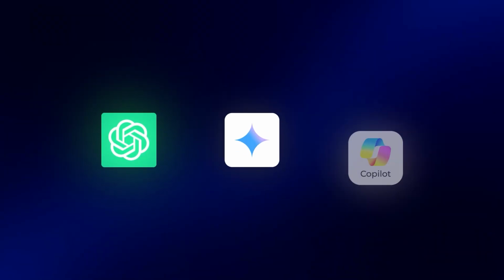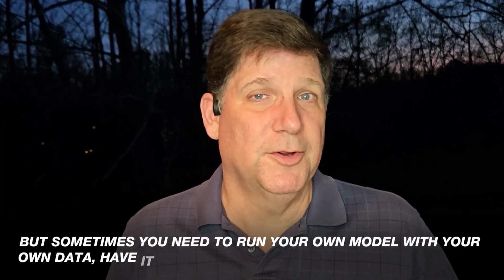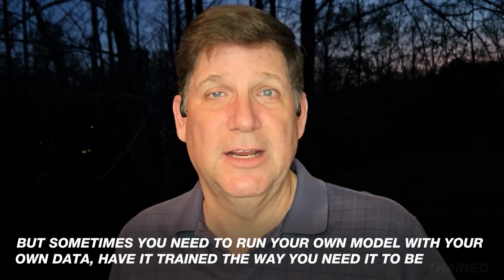So the first problem that a lot of projects run into is data quality, and this is mostly due to not taking the time to understand what the data quality requirements of the project are. Now, there are plenty of successful projects that use an off-the-shelf ChatGPT or Gemini or Copilot, and they work perfectly fine because their data requirements don't differ from the data requirements of the overall model. But sometimes you need to run your own model with your own data and have it trained the way you need it to be trained in order for the project to be a success.